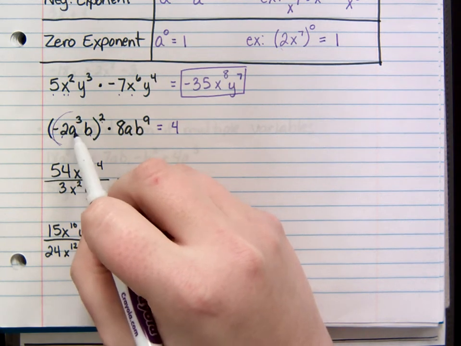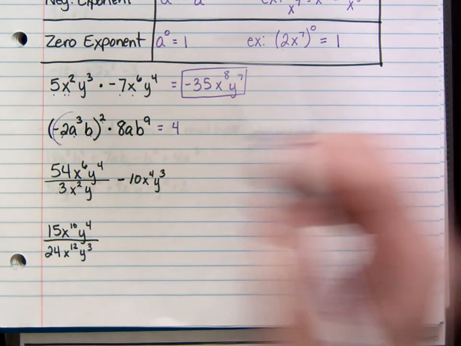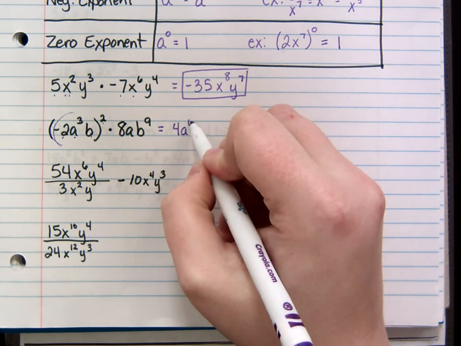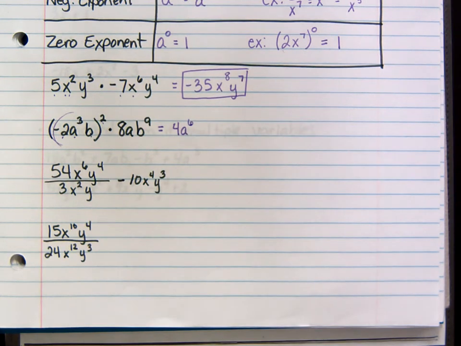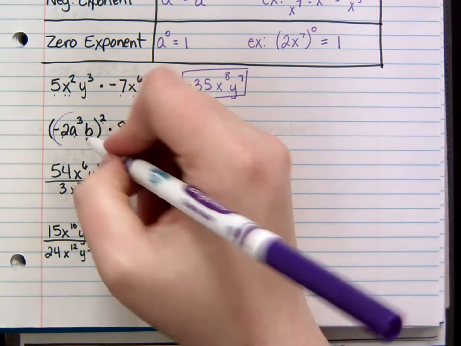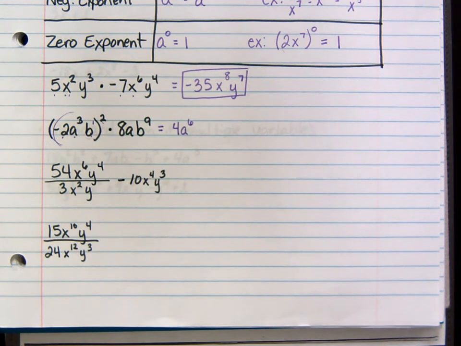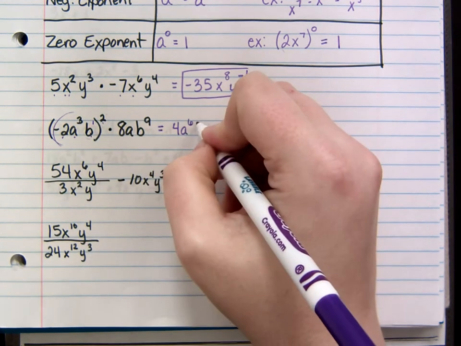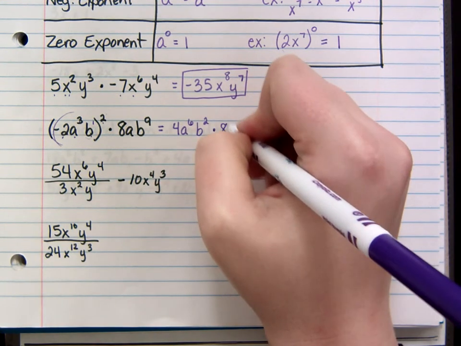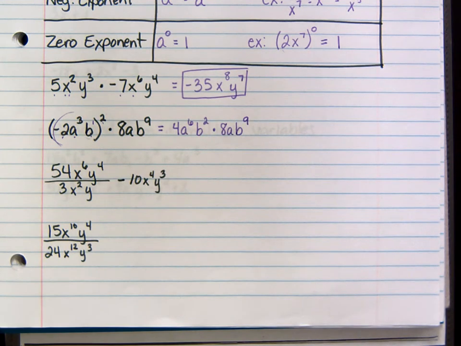Now we've got numbers with exponents. So a cubed to the second power. Power rule says I will multiply those exponents, so I get a to the 6th. Now this b term, we don't see an exponent, but if there's not an exponent visible, the exponent's a 1. So 1 times 2 gives me 2. That's b squared. Now I'm not done with this one because I still have the other monomial. I still have to multiply.